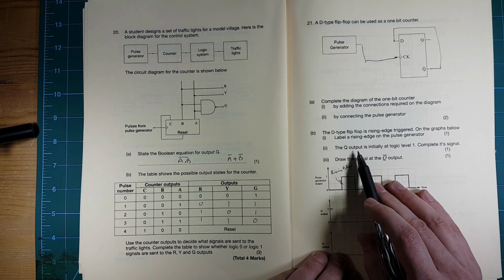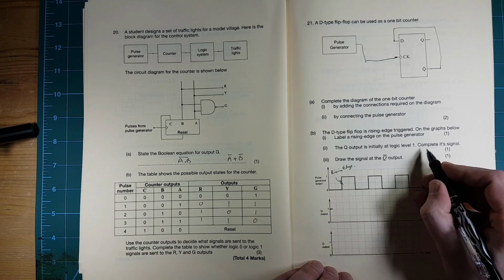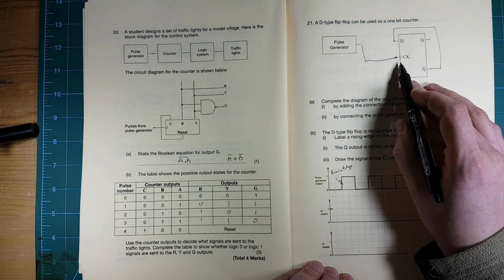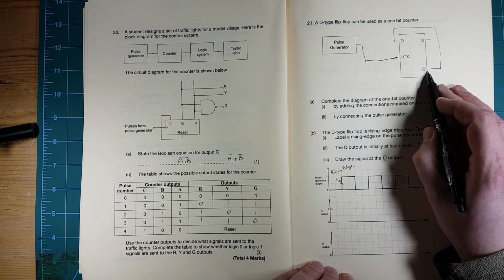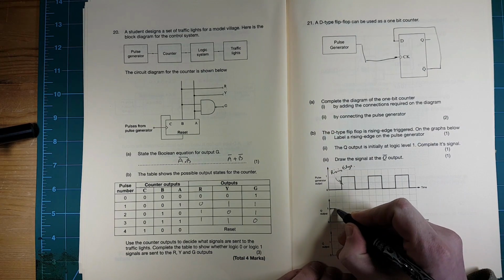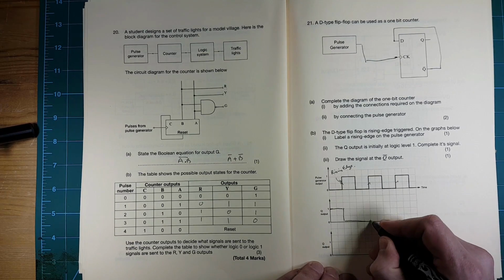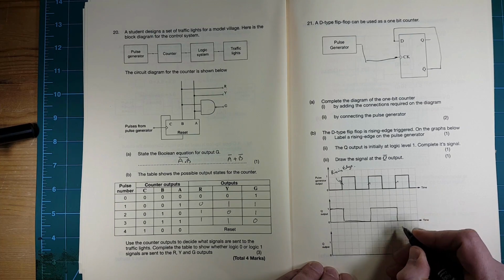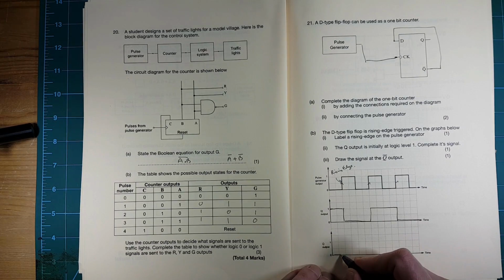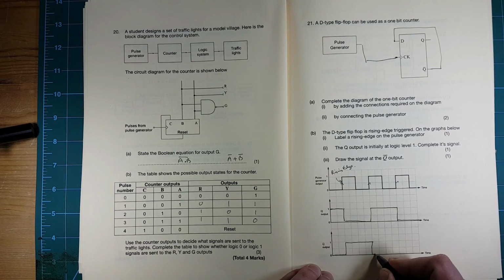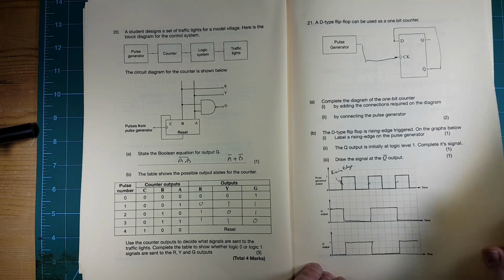The output Q is initially at logic level 1. There it is. Complete its signal. So every time you get a rising edge here, Q will switch to the other state, because this is always the opposite of that, and that's what's fed into D. So here it will go like that, and it will go rising edge there, rising edge there. So it'll go like that, and it will reverse every time you get a rising edge there. Q bar is always the opposite of that. So Q bar will do that. Okay, moving on.